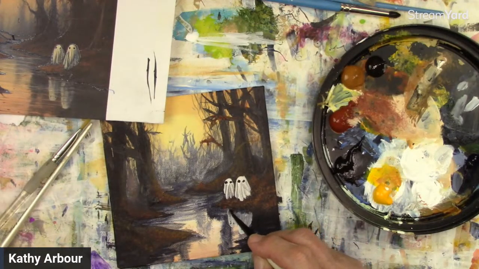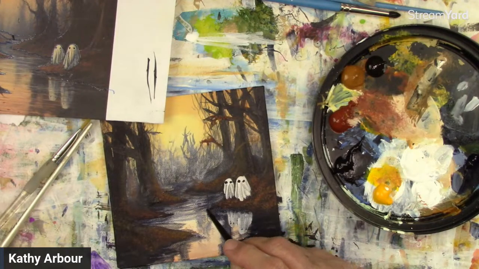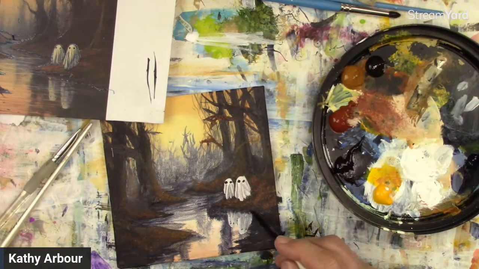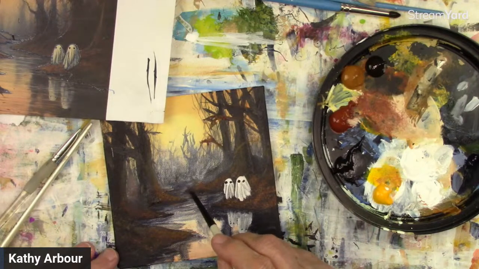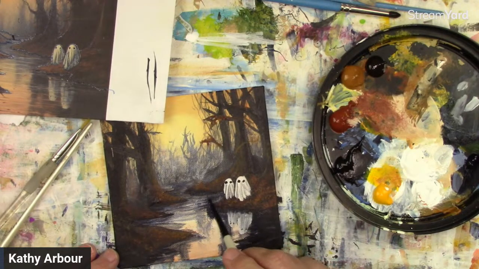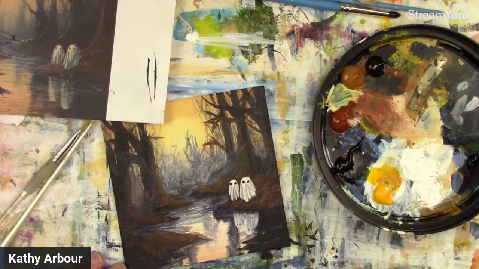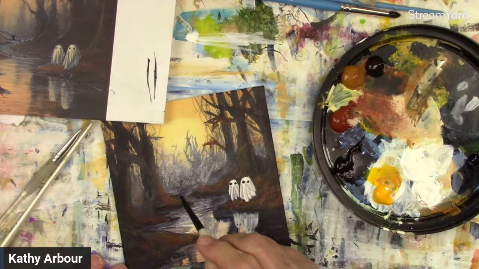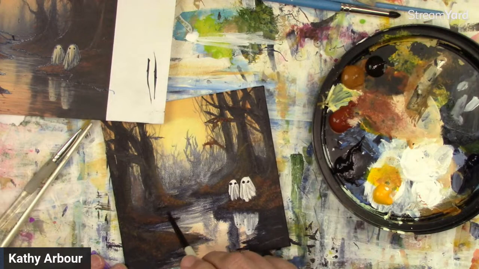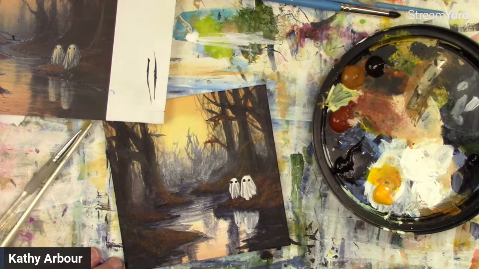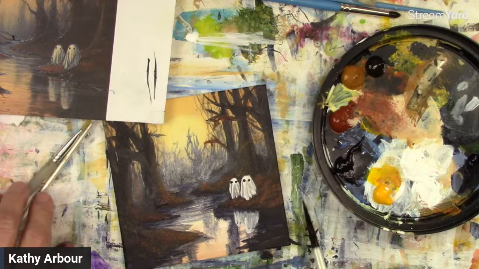And then I'm going to take a little bit of this Payne's Gray and just go around the edge of this a little bit darker. Like that. Just on the inside here, be a little bit darker. There we go. All right, that's looking pretty good.